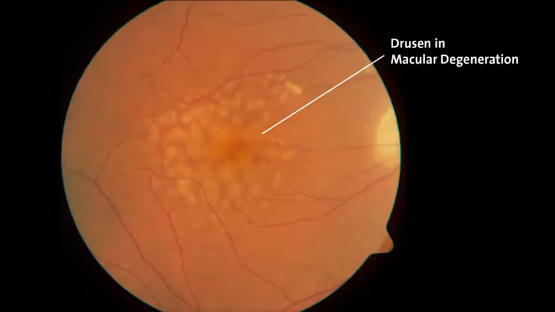So these drusen can be seen if you have a picture taken of the back of the eye. The doctor may see these little white or yellow spots in the back. And they tend to be in the central part of the retina, and that's really unfortunate because that's exactly the part that we use to see. It's where we have color vision, it's where we have high acuity vision.